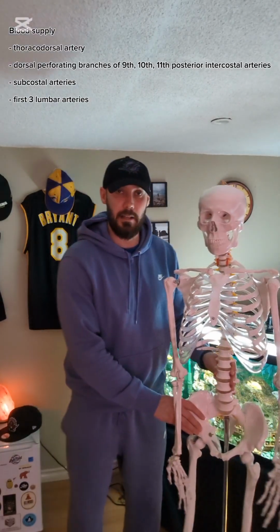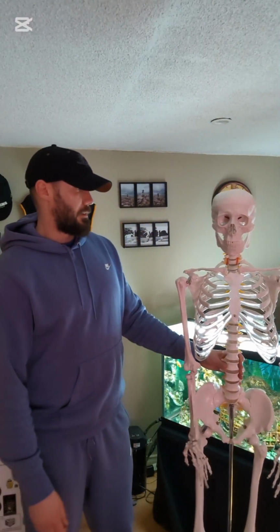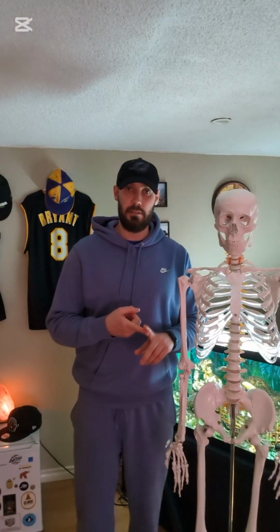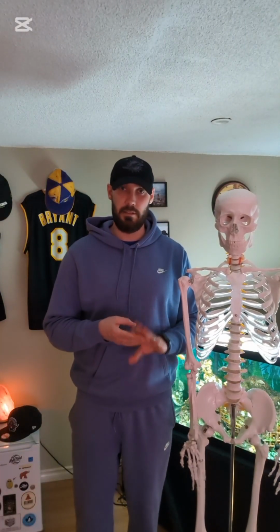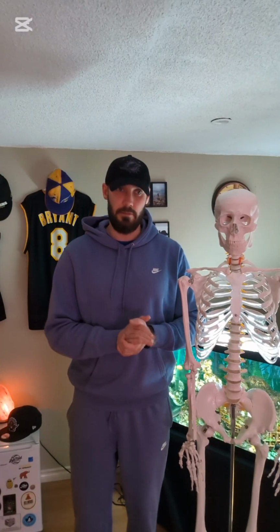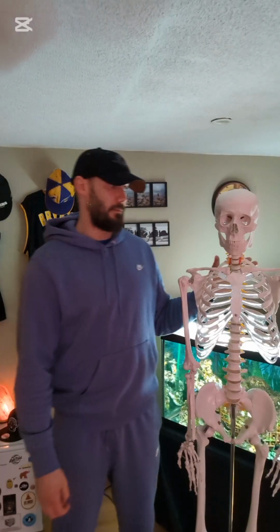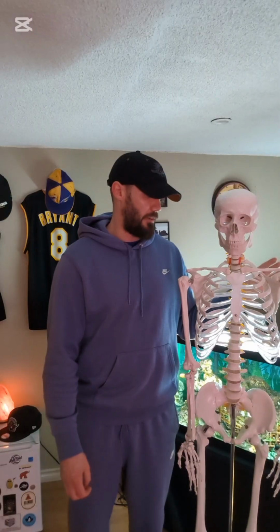Like I said, the blood supply is no joke. So there you have it, folks. Origin, insertion, action, innervation, and blood supply of Latissimus Dorsi. Like I mentioned before, we will have a video separately on one of the origin portions of Latissimus Dorsi, the thoracolumbar fascia. So hang tight for that one.